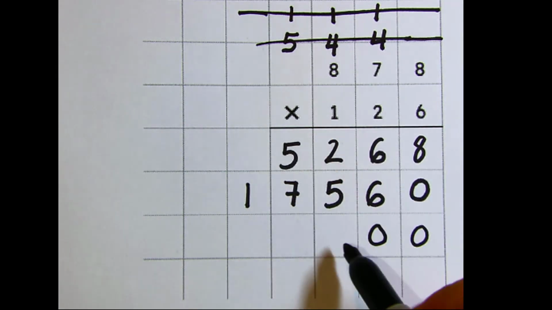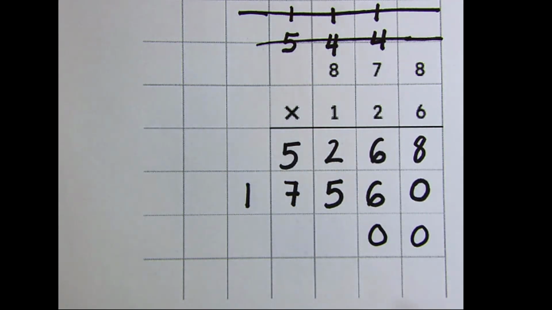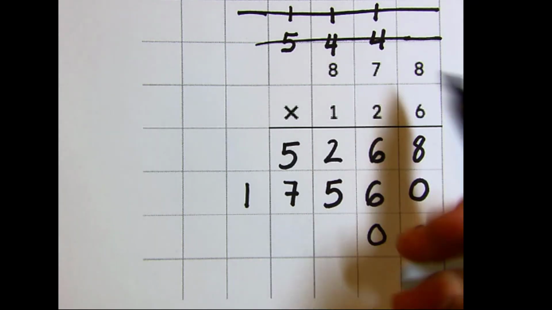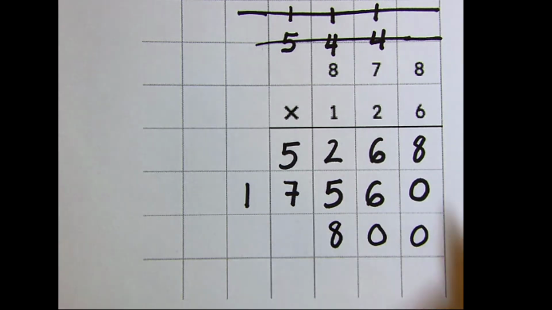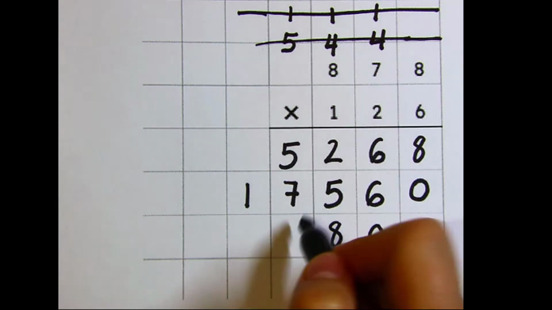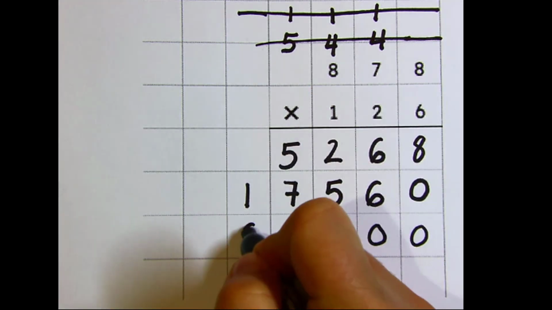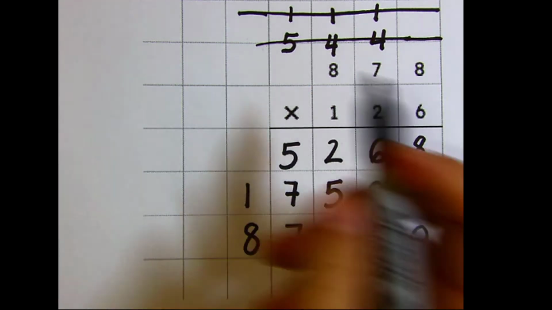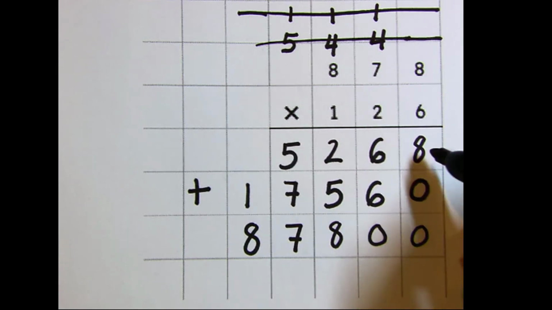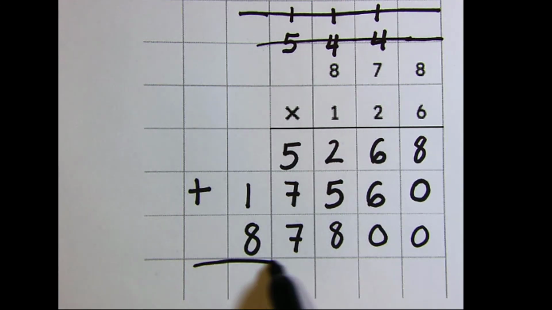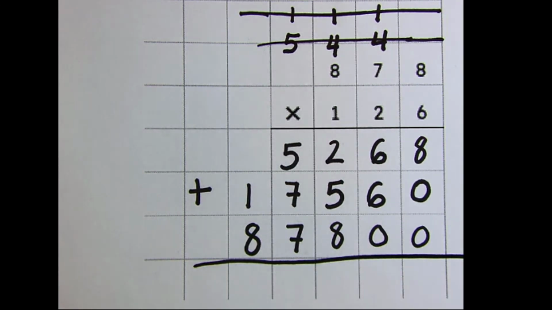Multiply by 100, start in the 100 position. So I'm going to multiply by 100. 1 times 8 is 8. 1 times 7 is 7. And then 1 times 8 again is 8. That one was a little bit more straightforward. I'm going to add these 3 answers together to get my final answer.